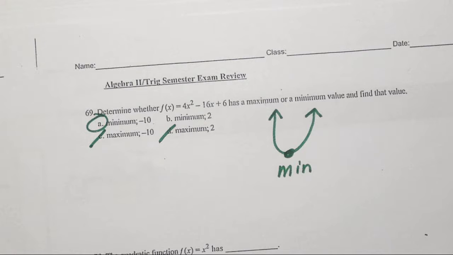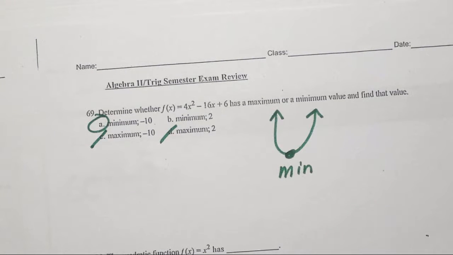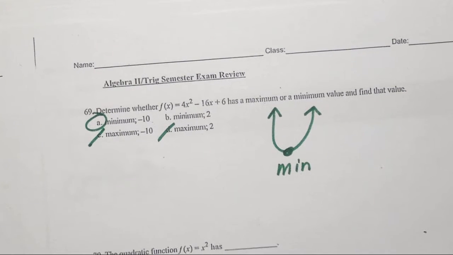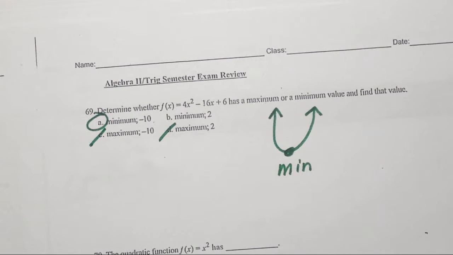Yes, dear? It just happened to work out that way that time. Okay. That is a curious coincidence.